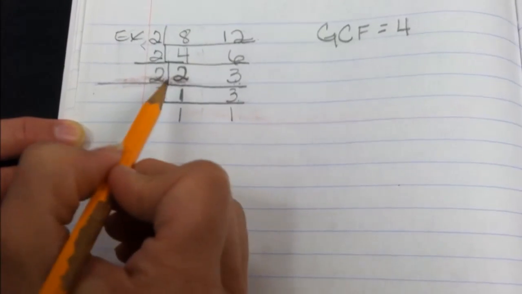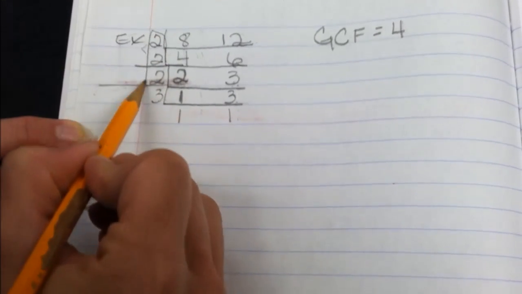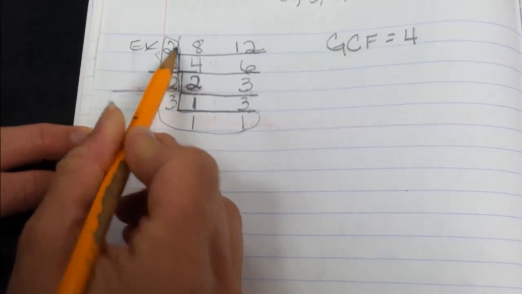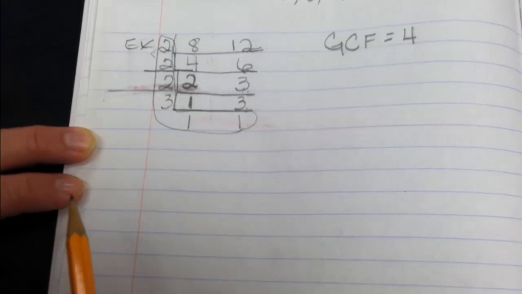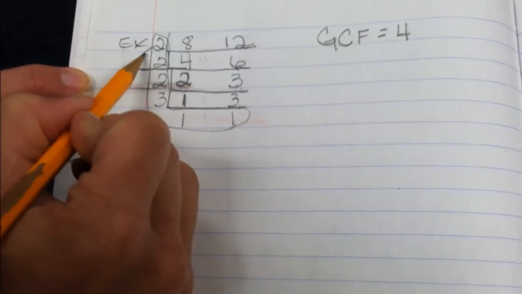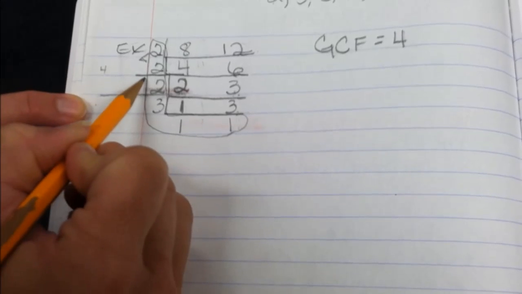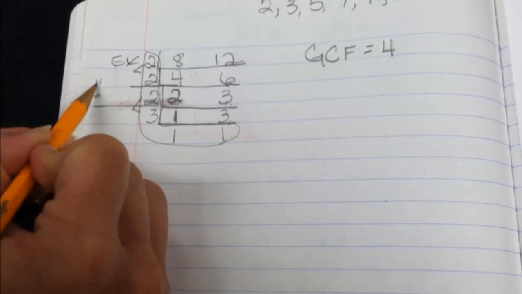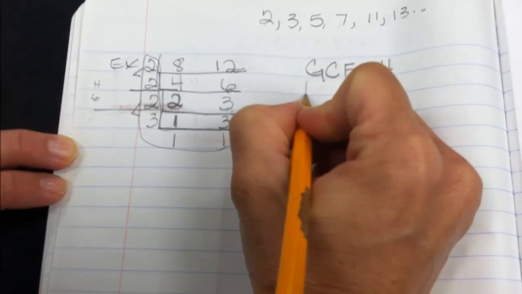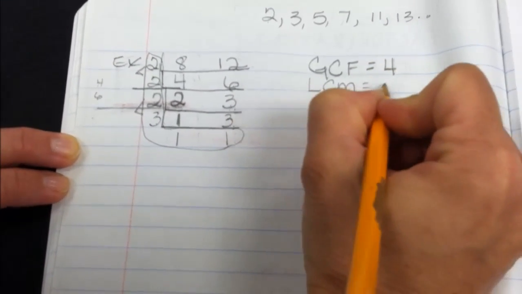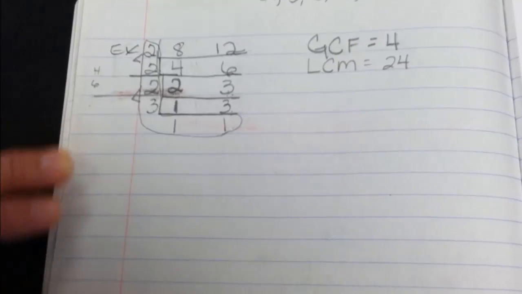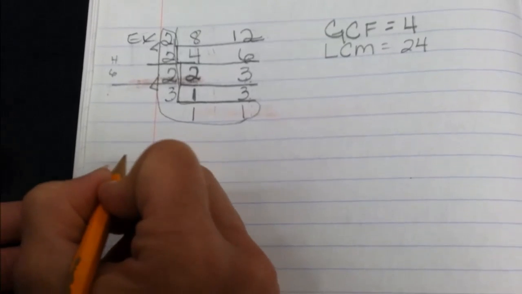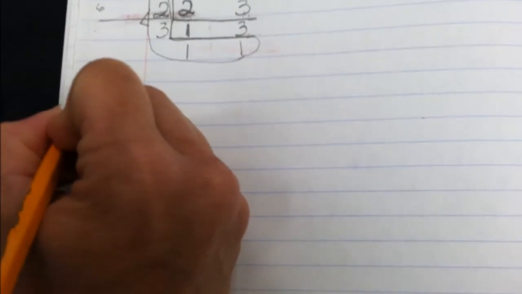Now, to find the LCM, I personally like to circle them and notice that it makes an L, so I know that I'm doing the LCM. So I'm going to multiply all these numbers together. So we already have 2 times 2 we said was 4. 2 times 3 is 6. So 6 times 4 is 24. So my LCM is 24. So let me do another example. And I'm going to use 3 numbers this time.